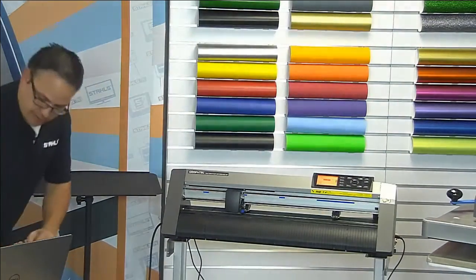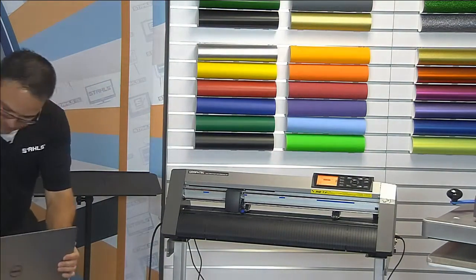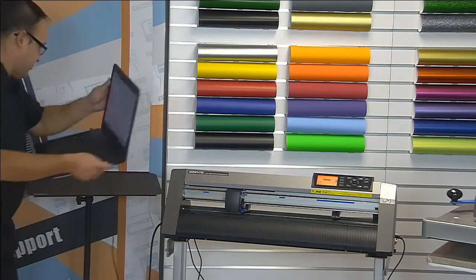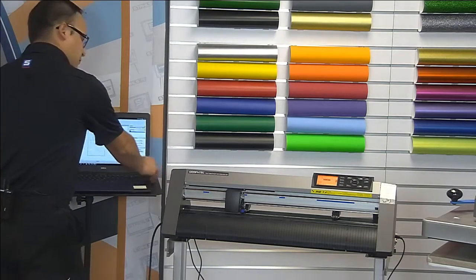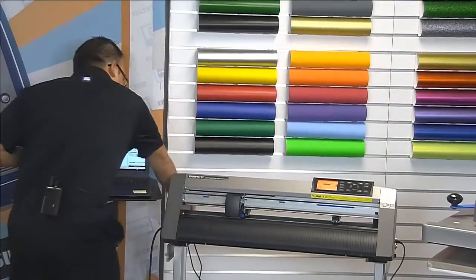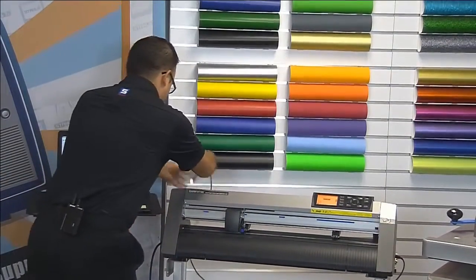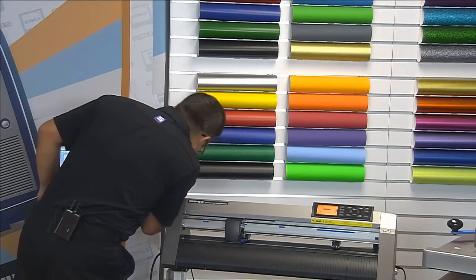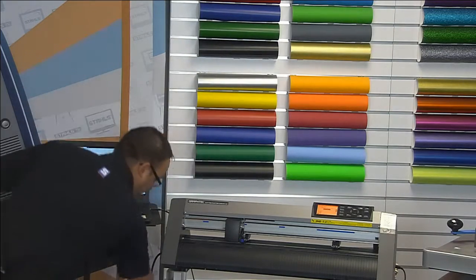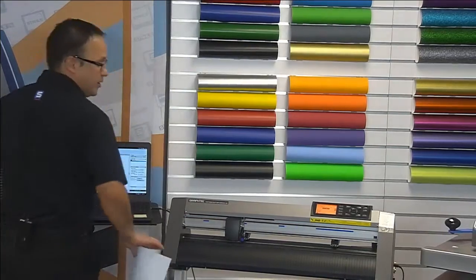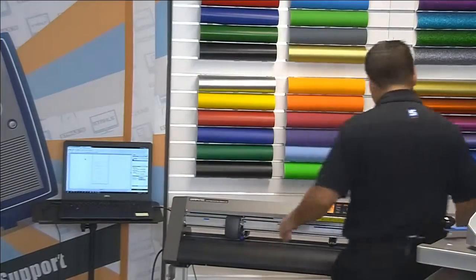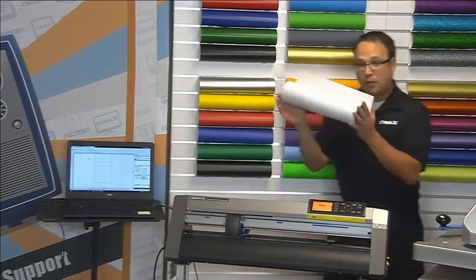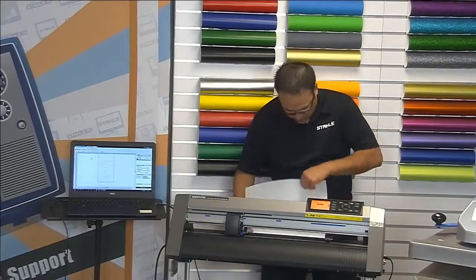All right. So I have to move my laptop up here. And my USB cord for the cutter. Plug it in. And I'm going to do a red and white number for the cutting here. So I'm loading my white thermofilm into my cutter here.